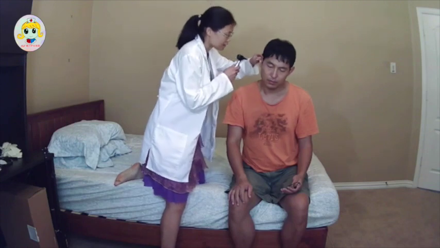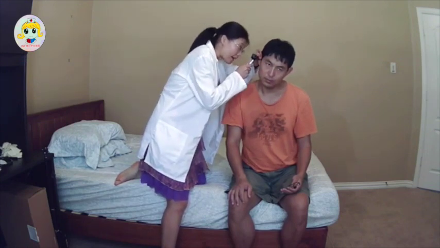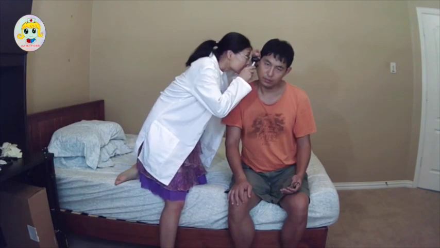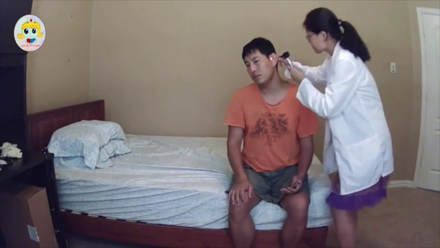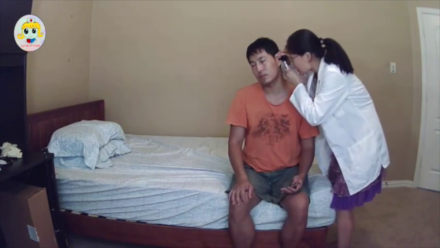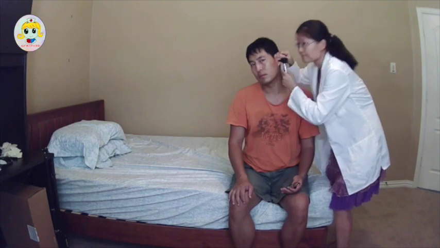Then I will look inside your ear using my otoscope. I will pull the pinna up and back. Okay, I will look at the other side. Pull your pinna up and back. For both sides, the ear canal is clear. There is no swelling, no occlusion, no drainage, no erythema.